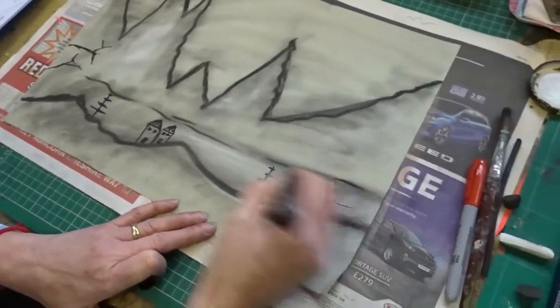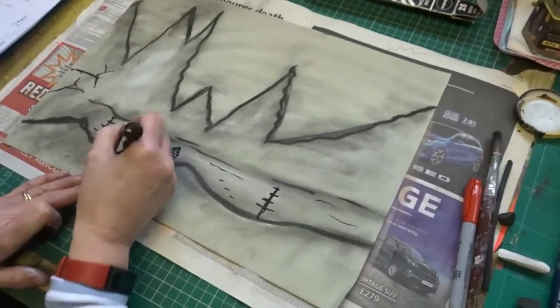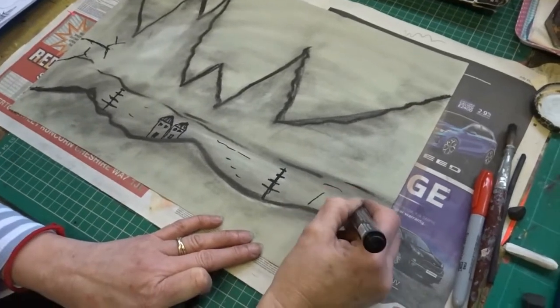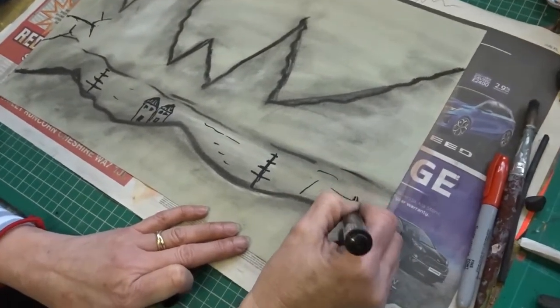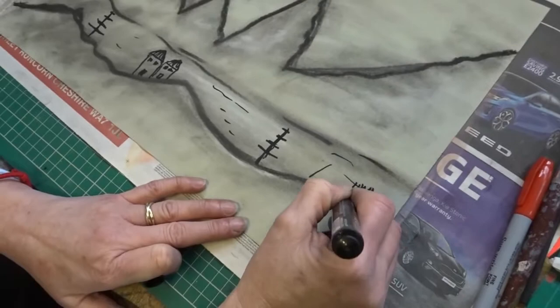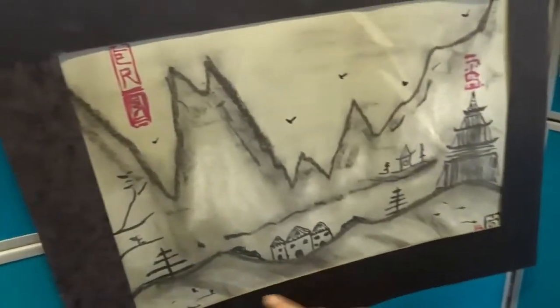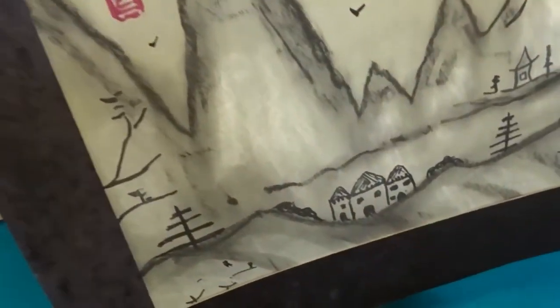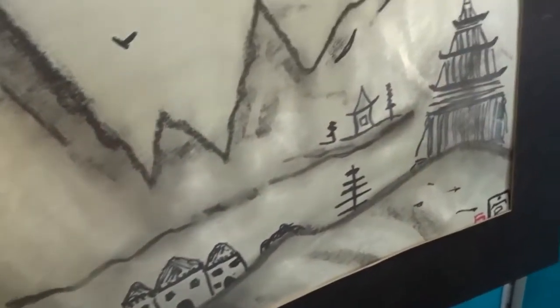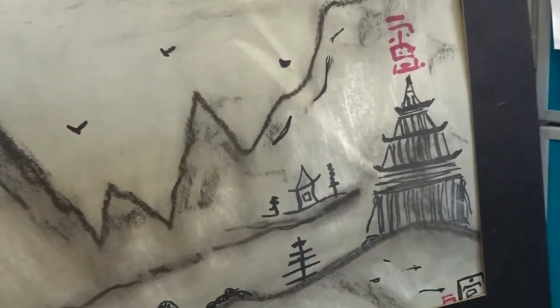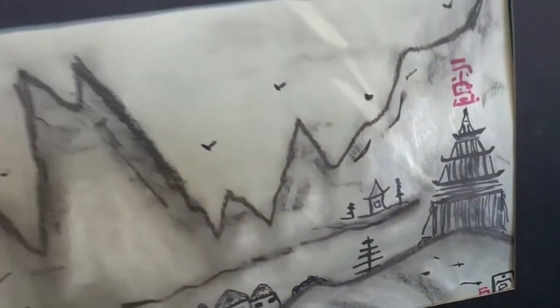Just some little details in here. You could have a temple going on, a Chinese temple. If you look behind me, there is a picture I've already done, where I've put all the little trees and little houses in, and I've added this temple, and then I've put another little house at the back there. So I'm just going to finish this little temple off quickly.